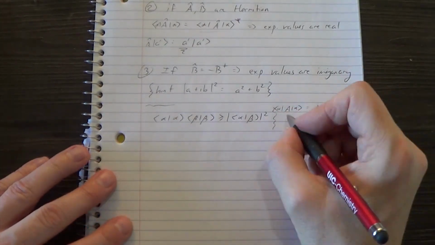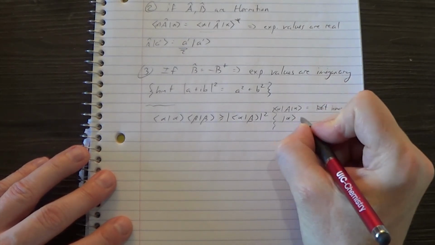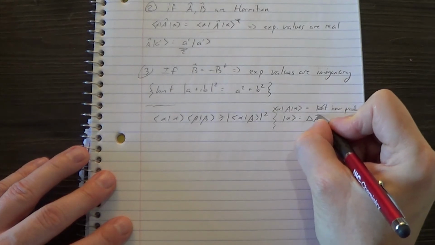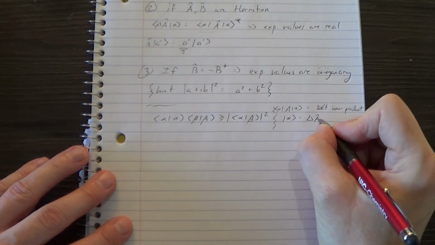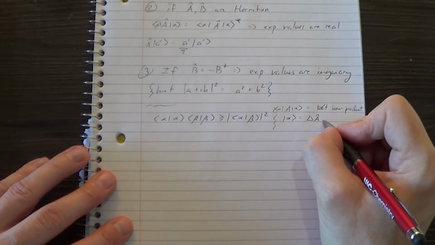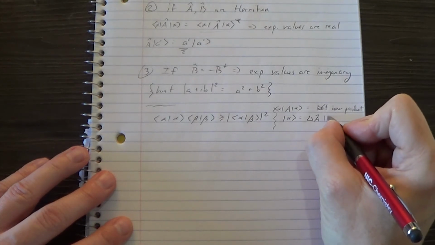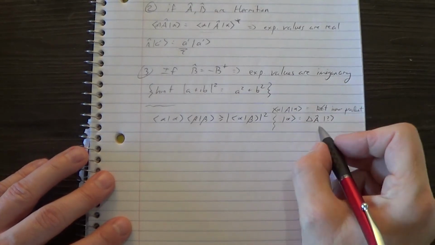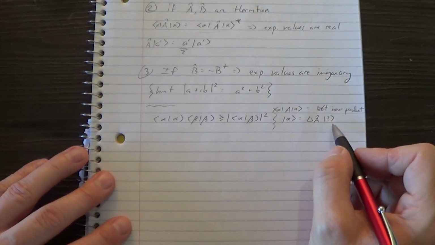Now, the reason I'm bringing that up is, let's define alpha as the action of the operator delta A, which is A minus its average, on some other state. It just doesn't matter. I mean, these are all just Greek letters anyway.